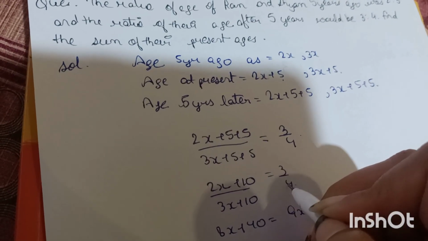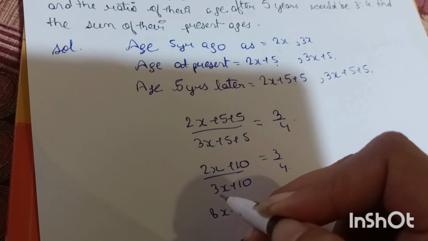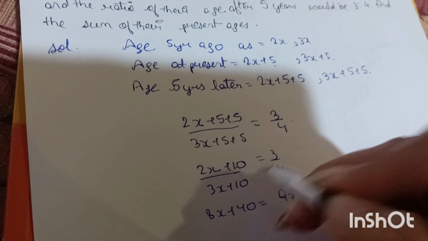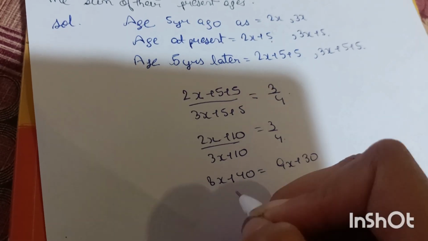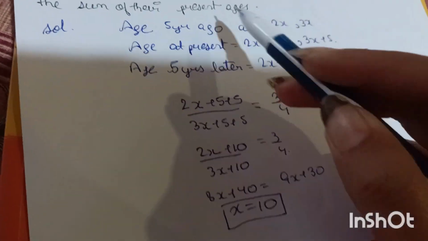How we have 10, 4 into 2x plus 4 into 10, then 3 into 3x, then 3 into 10. Okay, so now we will solve it. We will get x equals to 10. Okay, so now we have to find present ages.